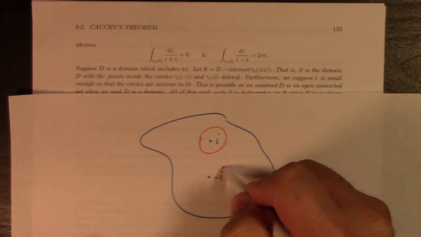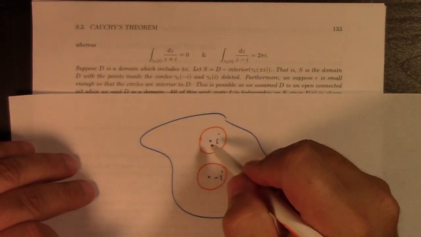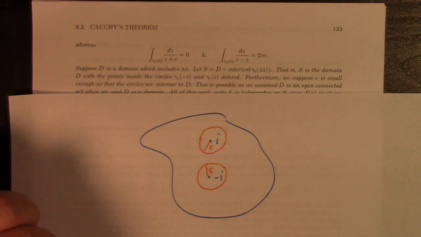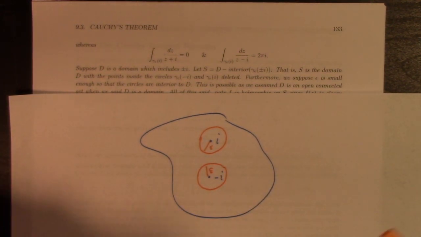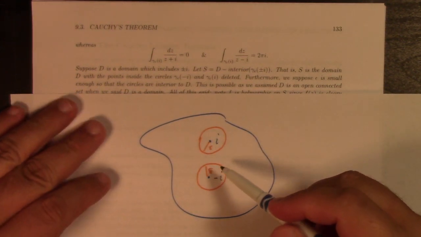If one of the circles is too big, you make them both smaller. We can do this because D is a domain, which means it's open, it's got fuzzy edges. So we can find these little circles around i and minus i.